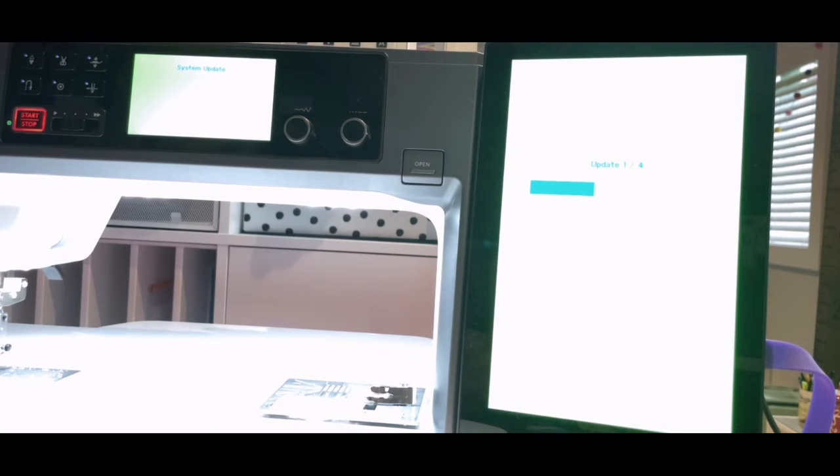It'll say finish when it's done, and then you can turn off your CM17, remove that USB from your machine, and turn your machine back on. I will put in my design USB after this. I don't have any USBs in there, and I don't have the cable connected. I just have my update USB in my machine, and it's doing the update.